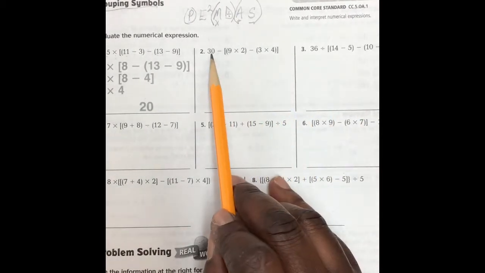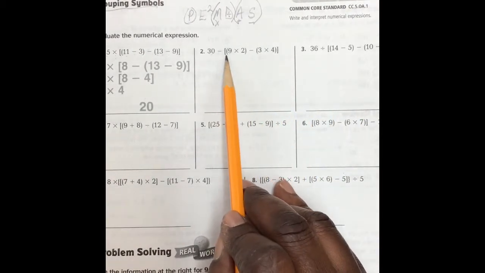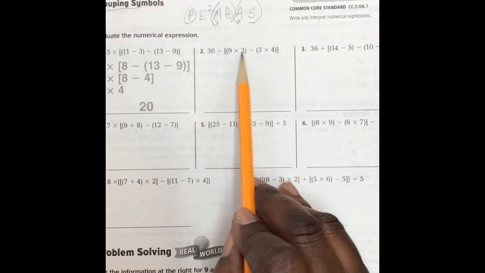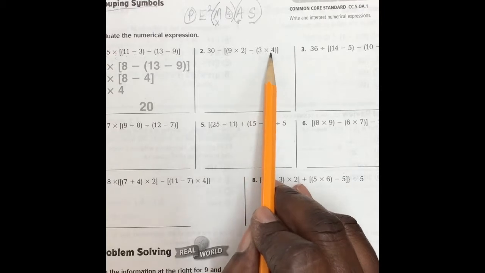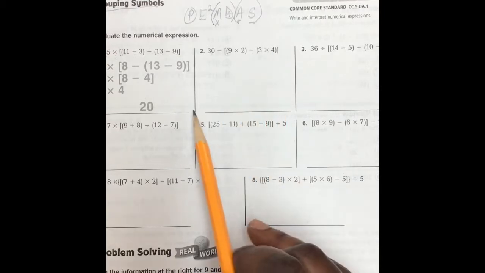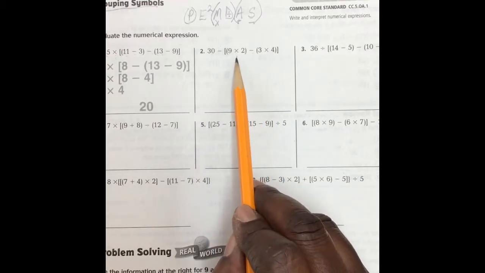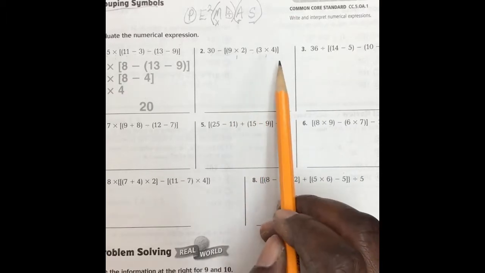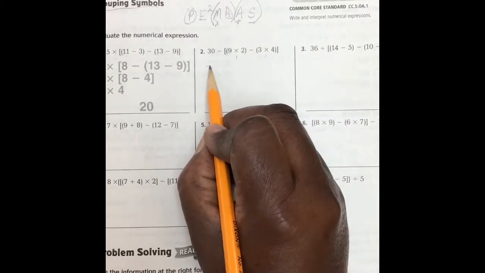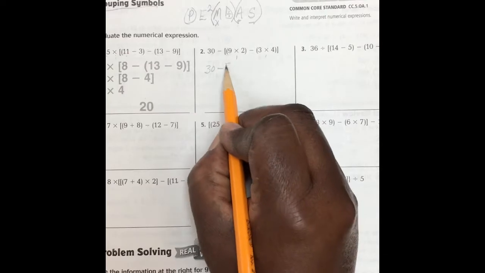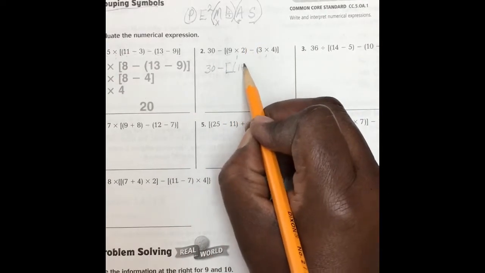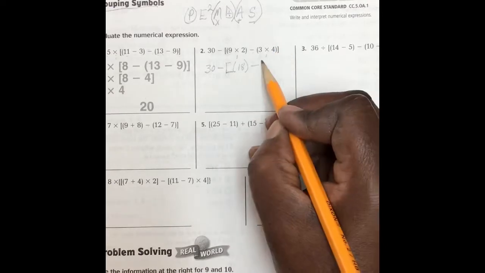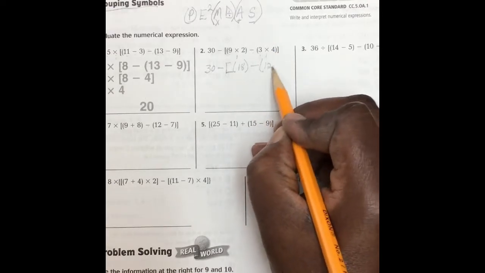Here, we have 30 minus open bracket, open parentheses, 9 times 2, close parentheses, minus open parentheses, 3 times 4, close parentheses, close bracket. So that means we do what's in the parentheses first. So we rewrite our problem, 30 minus open bracket, 9 times 2, which would give us 18, minus 3 times 4, which would give us 12.